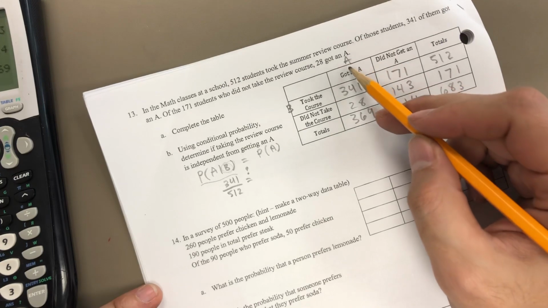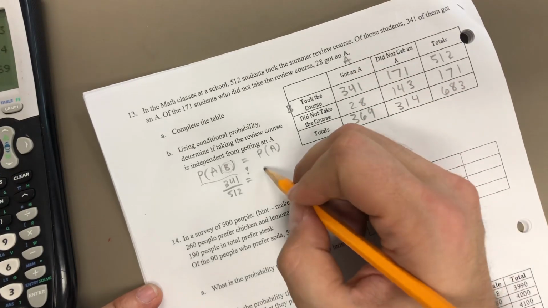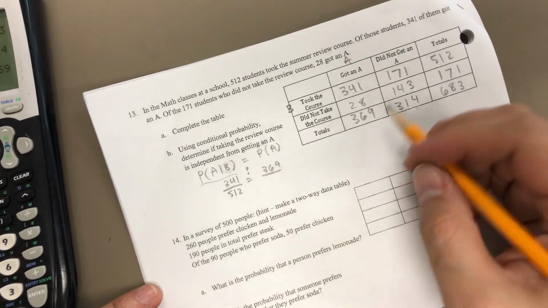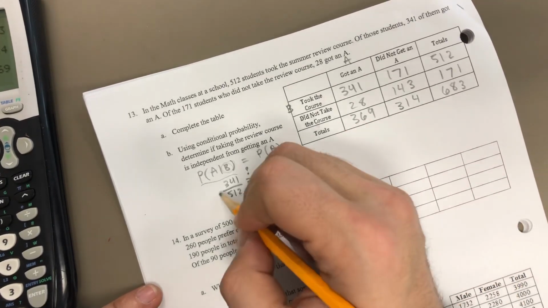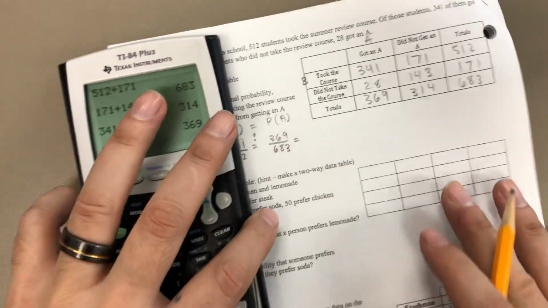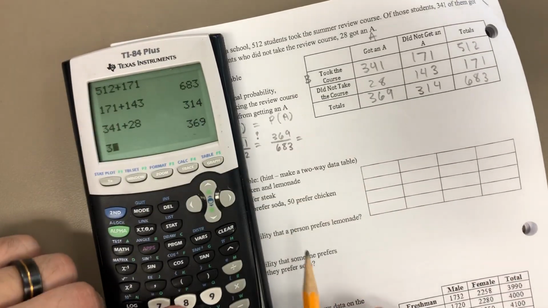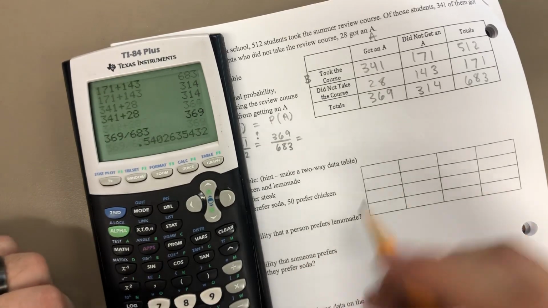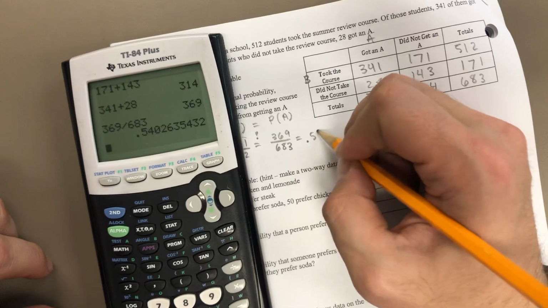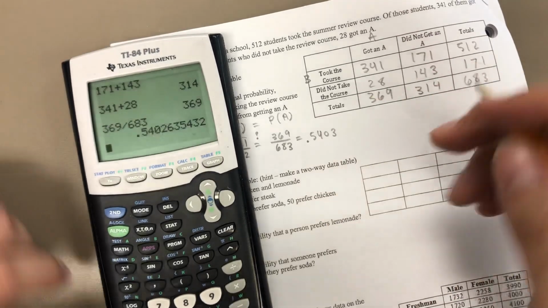So how many students got an A? 369 of them out of a grand total of how many students? 683. Let's check and see if these probabilities are the same number. Let's find this one first as a decimal. 369 over 683 gives me a decimal value of 0.5403, right around there.